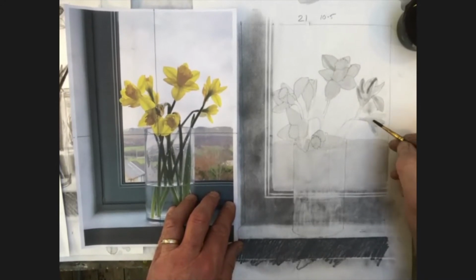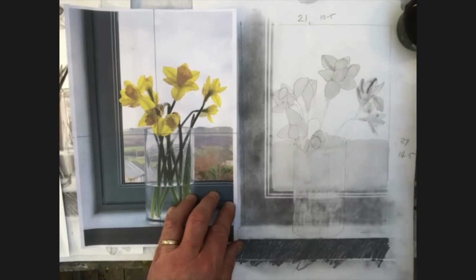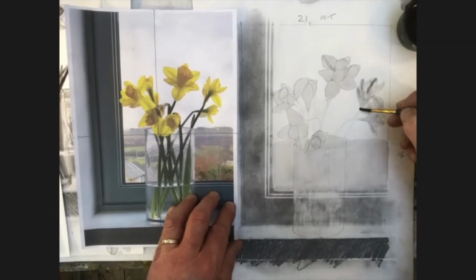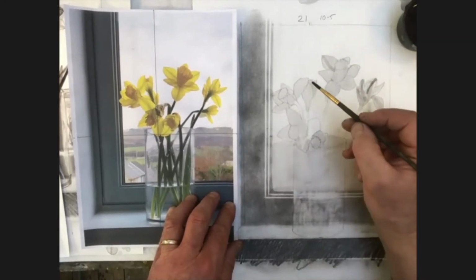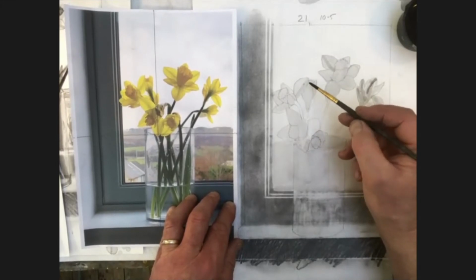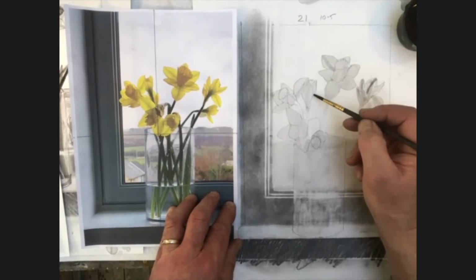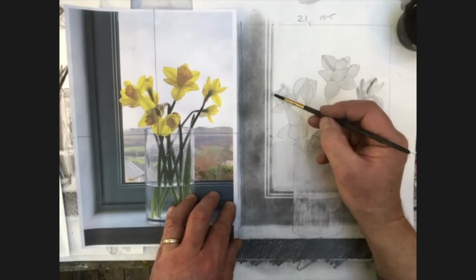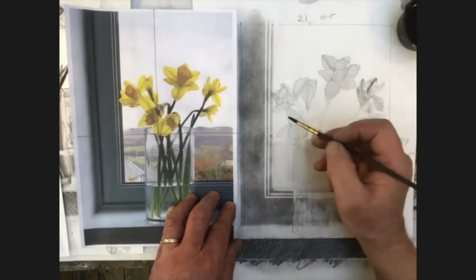Now the stems themselves are quite dark, but we'll come to that in a wee bit. The other thing about the wash is it's a fluid medium. It won't be exactly where it looks like in the photographs, but that's okay. That's fine.